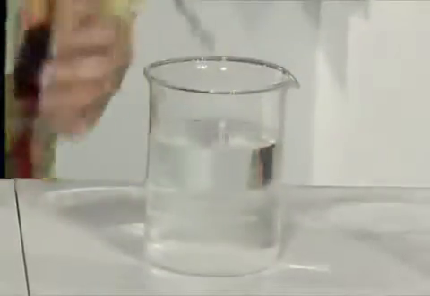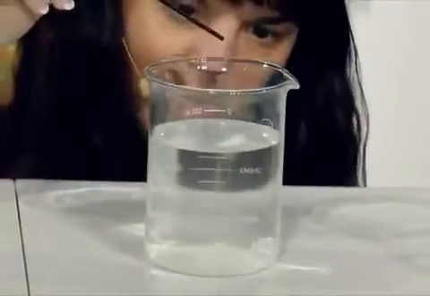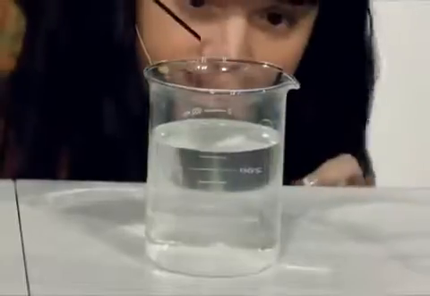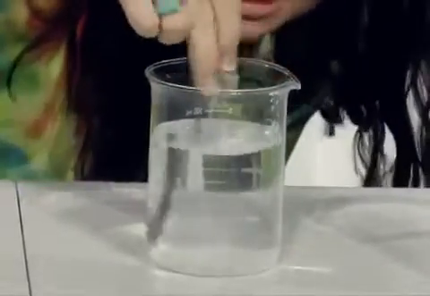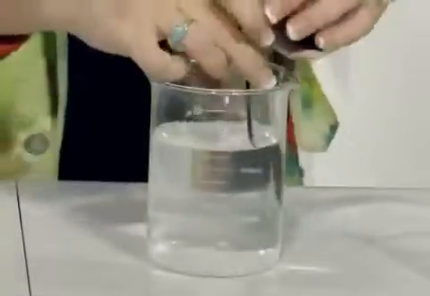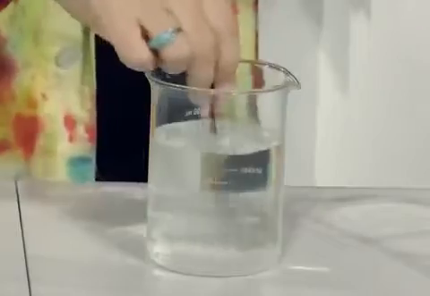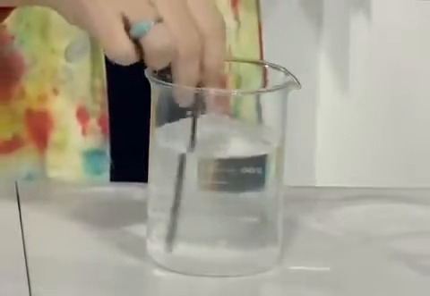I'm stirring it. I'm stirring it. What was white? What is happening? Let's take a look. I see some mixing happening. I'm stirring. What is happening to my salt, my sodium, is it's dissolving.